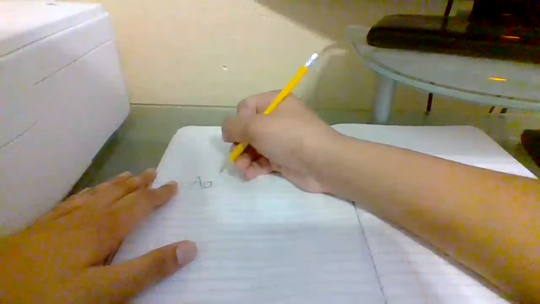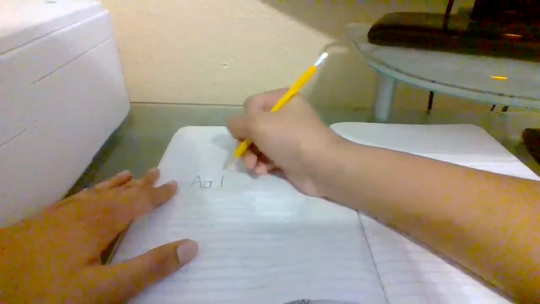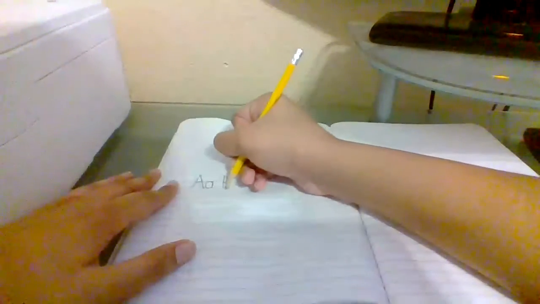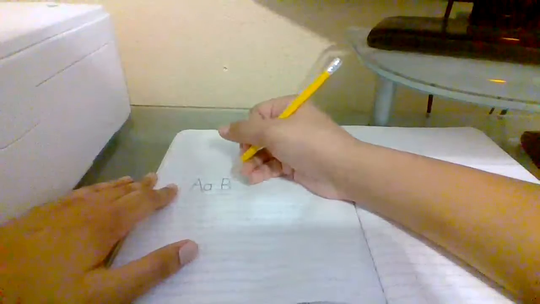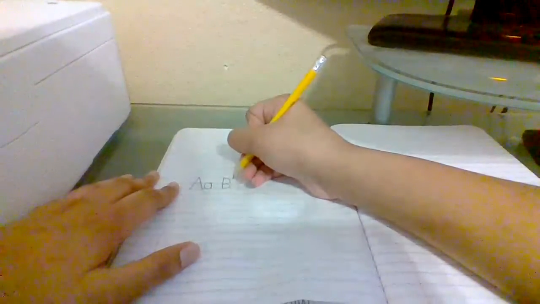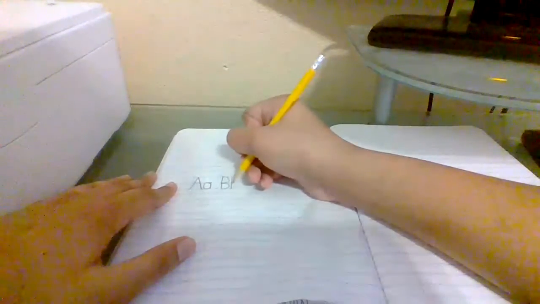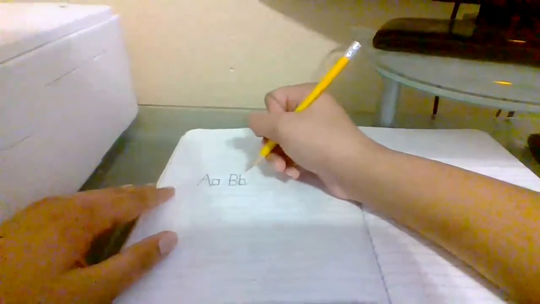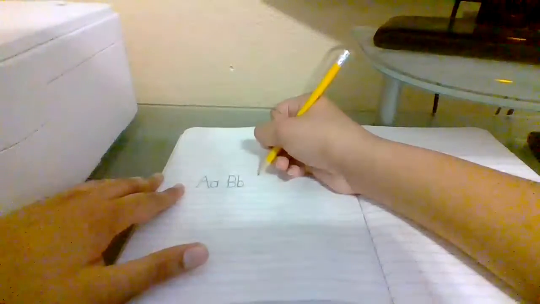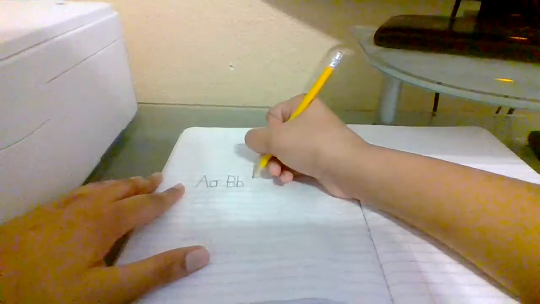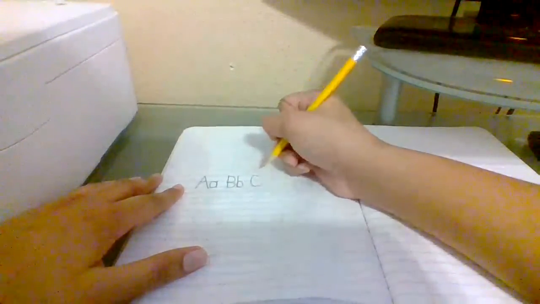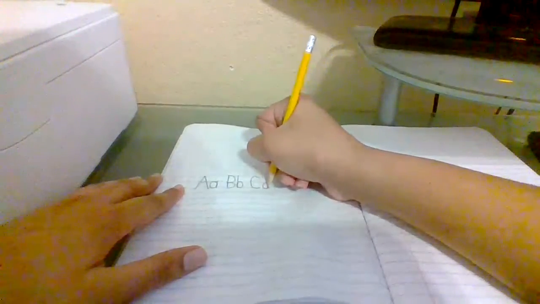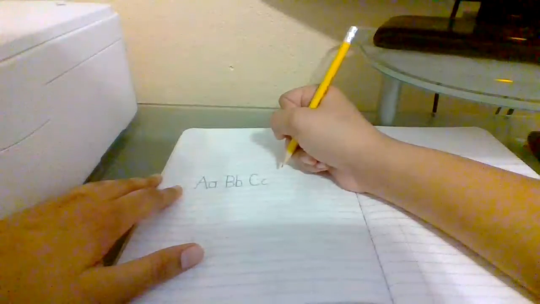To draw B, make a line that goes all the way down and draw two bumps. That's uppercase B. How do you draw lowercase b? Make a line that goes straight down, but only draw one circle, and that's at the bottom. B. How do you draw C? Well, make a curve that goes from the top to the bottom, like that. Do the same thing with the lowercase c, except make it smaller, like 2 times smaller.